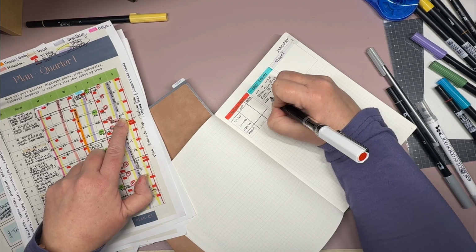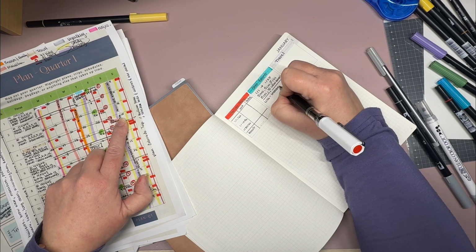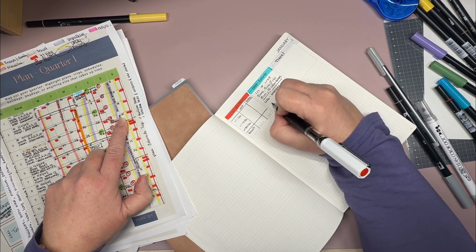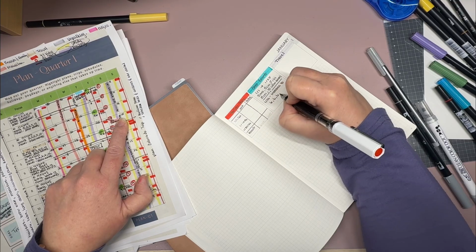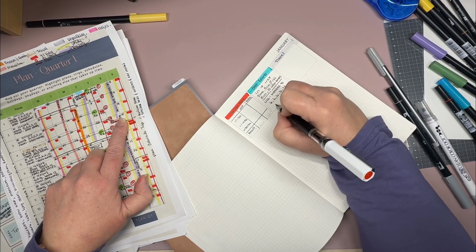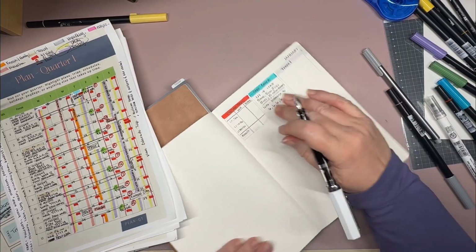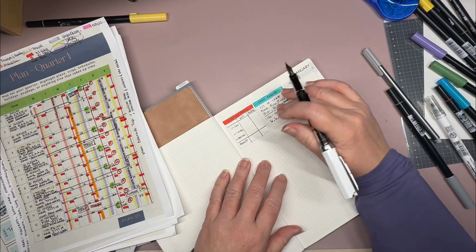We're going to increase to what? 6, 6, 6, 6, 12. Okay, so that's exactly what we're going to do for January.